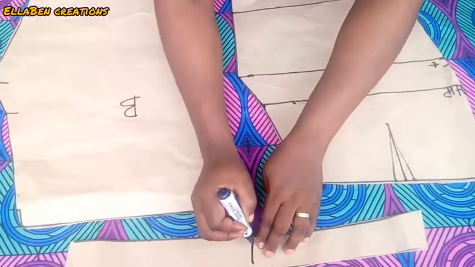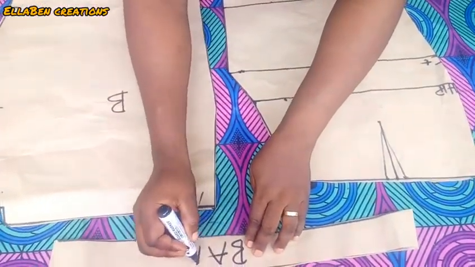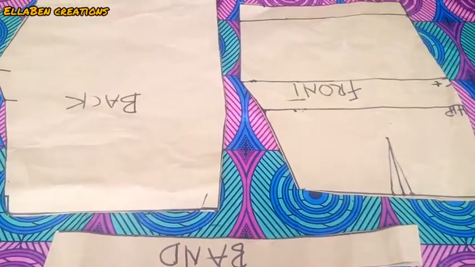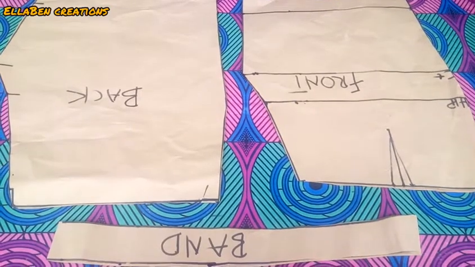Okay, this is the front and this is the band. As you can see, I'm writing on top of them. So can you see how it looks like?